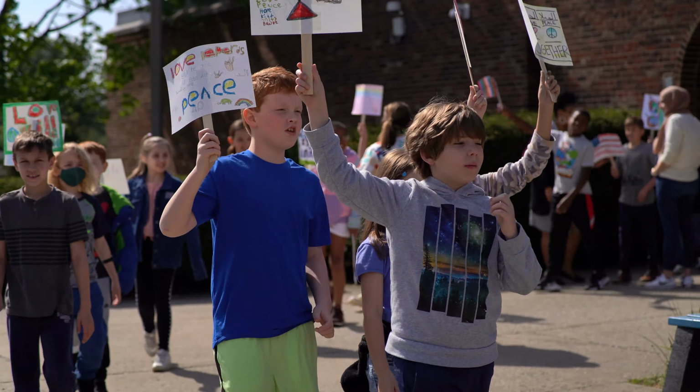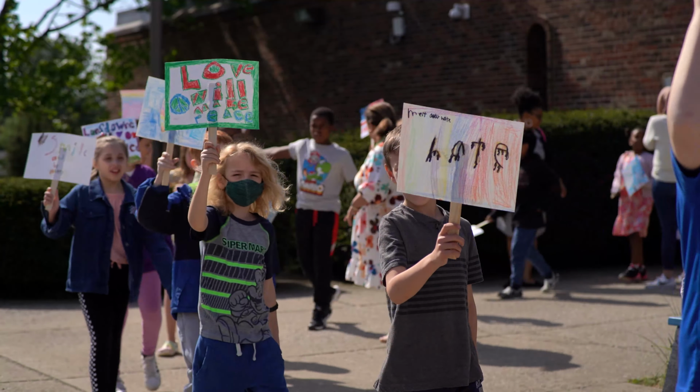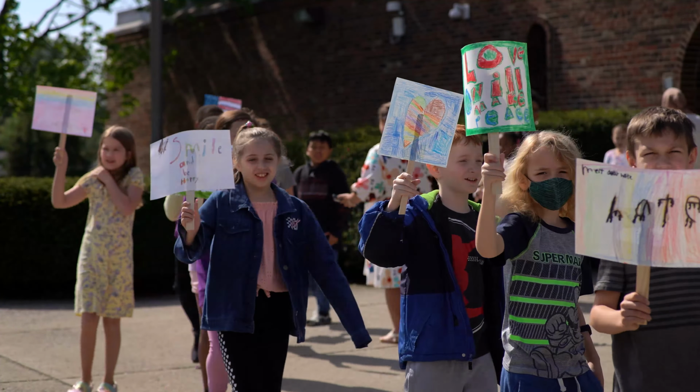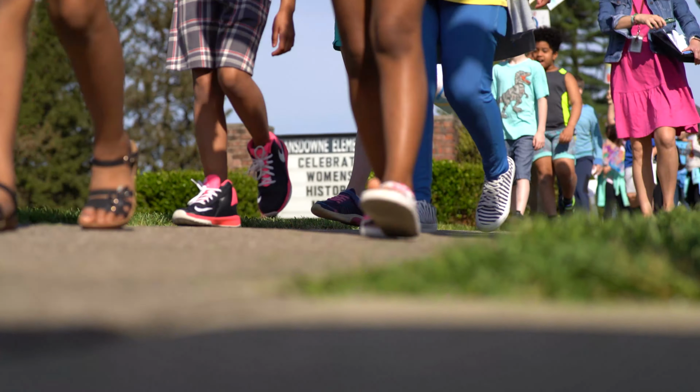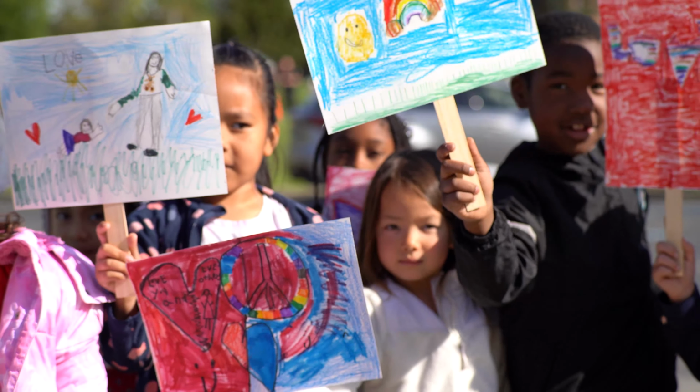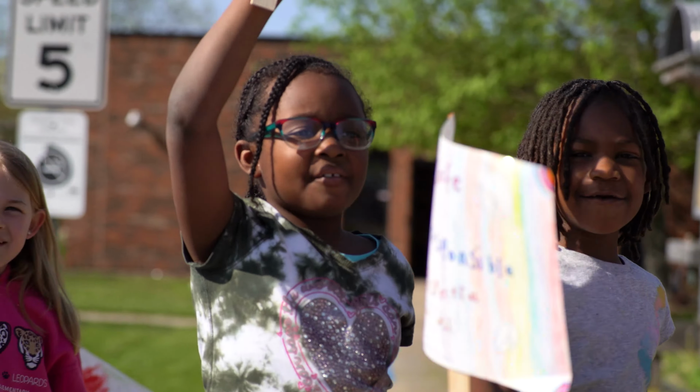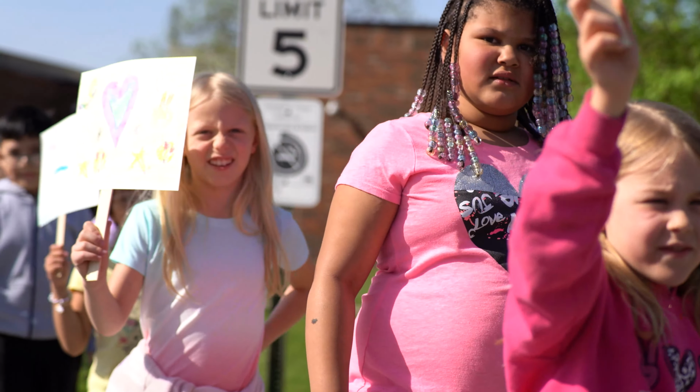Today we had our Unity March, and this is just to celebrate the diversity that we have here at Lansdowne. Unity! Now! Unity! Now! So I talked with the students about what unity means, why people go on marches, how we bring attention to something that's important like unity, and just to show our community how much we love and support each other. We love Lansdowne!